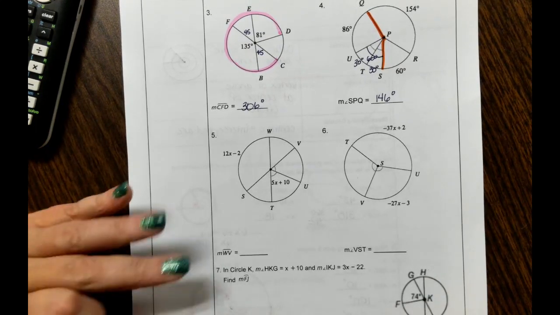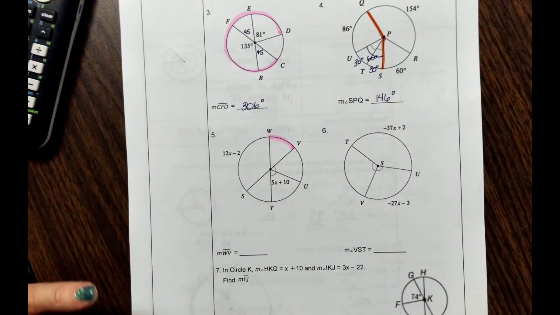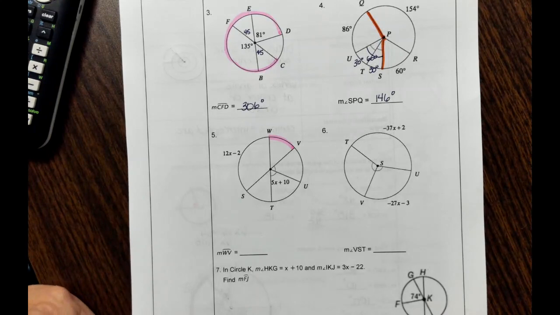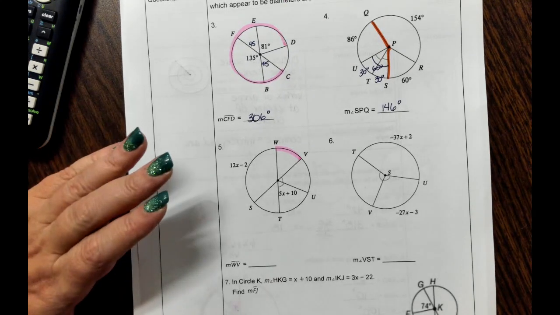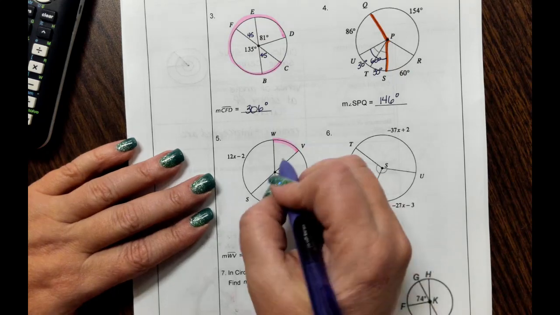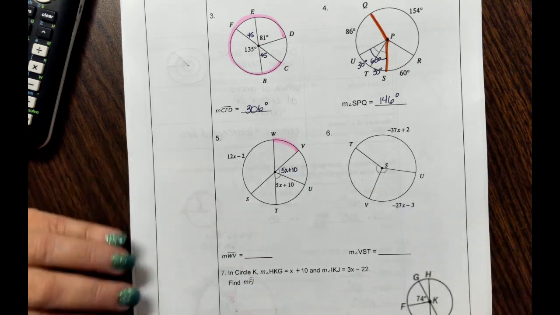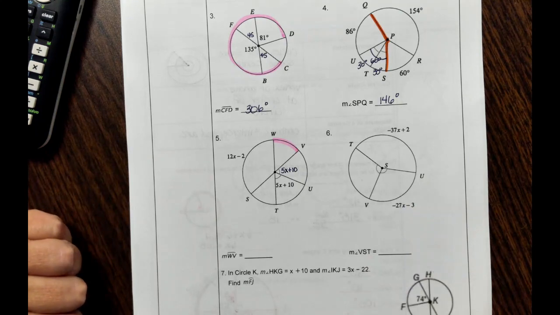Well, T is a chord that passes through the center of the circle, which makes it a diameter, which makes that half a circle. So 65 and 65 is 130. Subtract that from 180, and you get that WV is 50 degrees. So these are like a puzzle. You just kind of have to work your way through, just start labeling everything you know so that you can figure out then how to find the piece that you're missing.